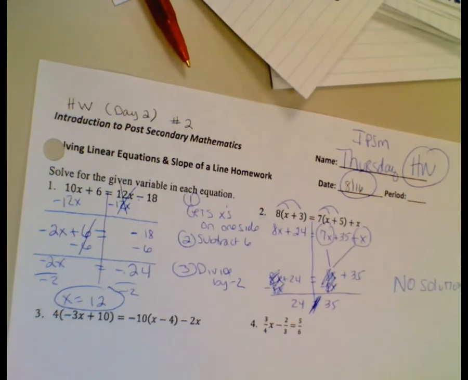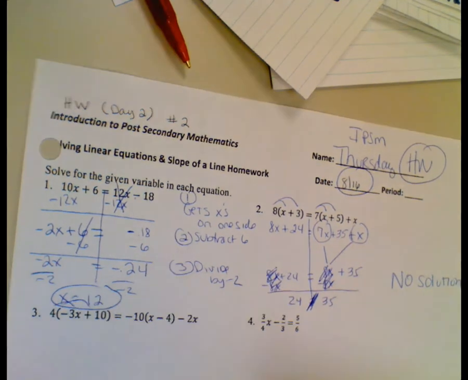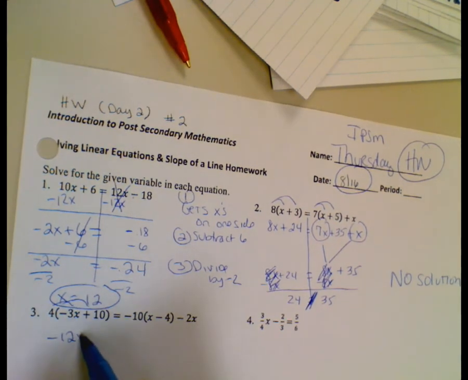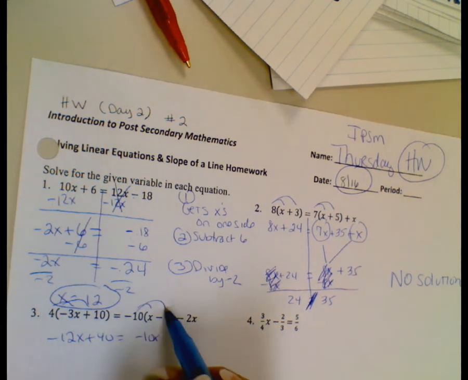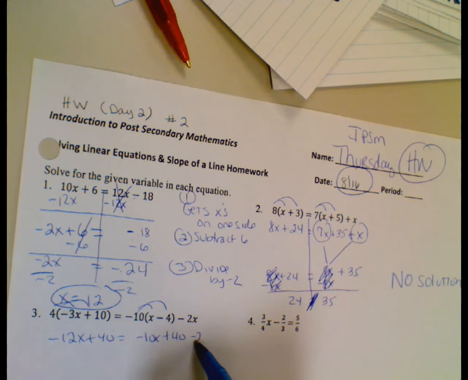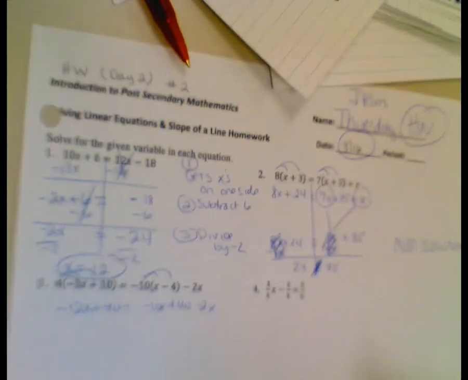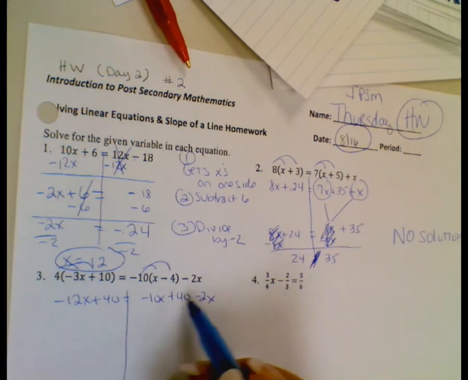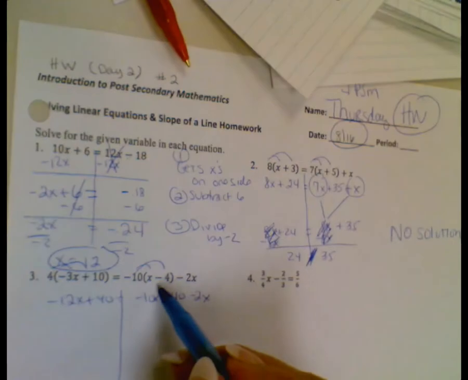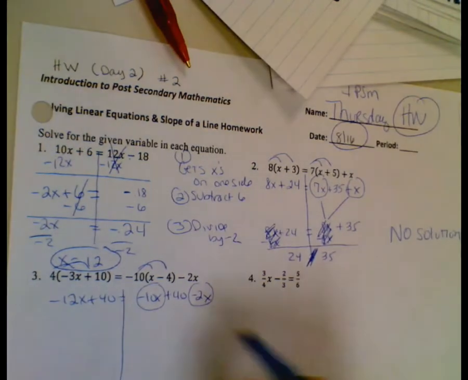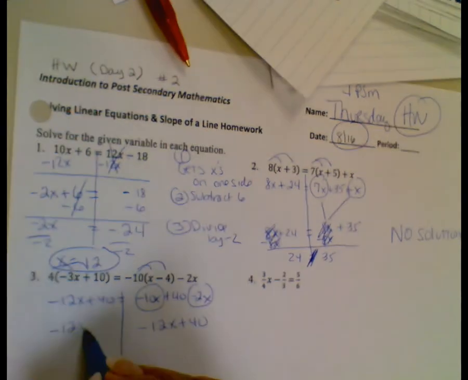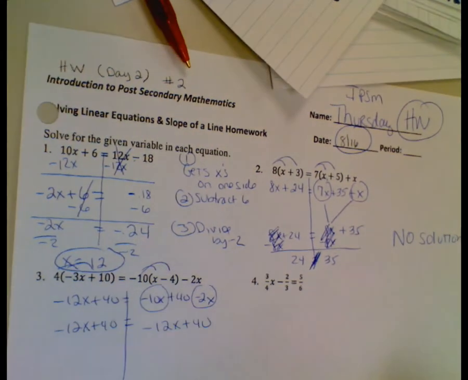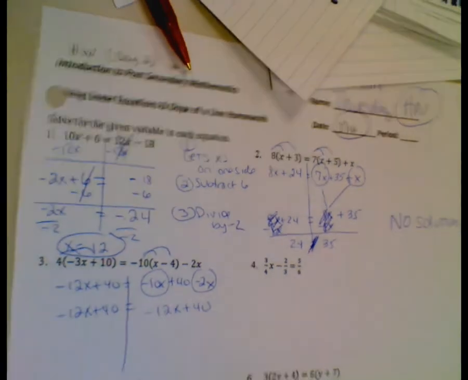This problem looks kind of long. It's not too bad. Don't get too scared. We're going to distribute for negative 12x plus 40 equals negative 10x plus 40 minus 2x. So on the right-hand side, we have 3 terms. See that? Combine these 2 terms. So you get negative 12x plus 40. Negative 12x plus 40. Uh-oh, what do you notice now? Exactly the same thing on both sides.